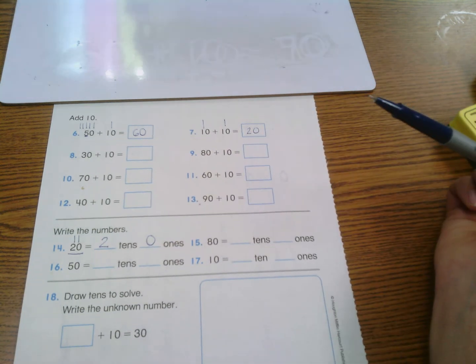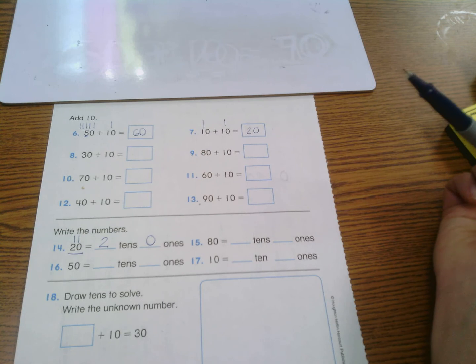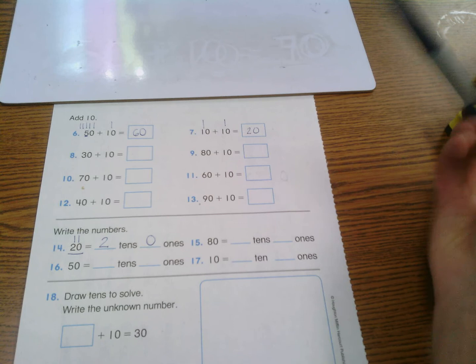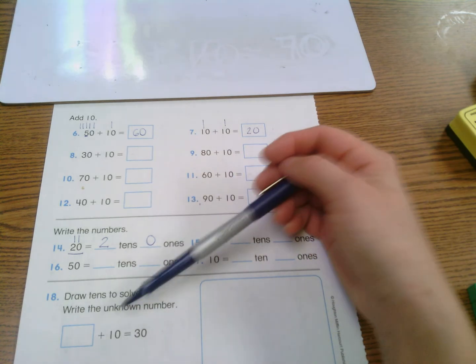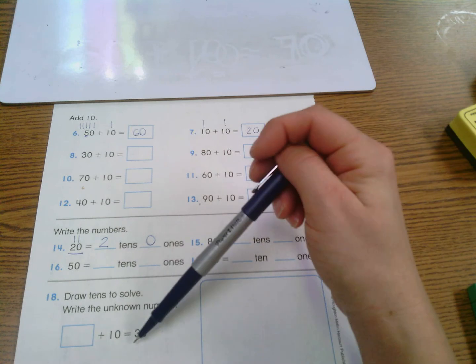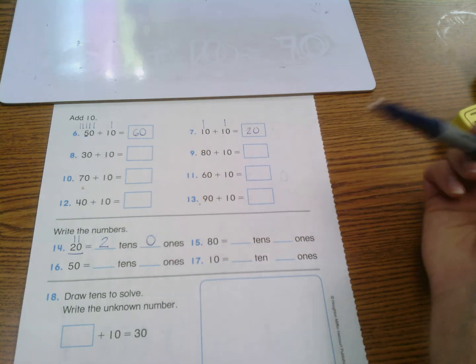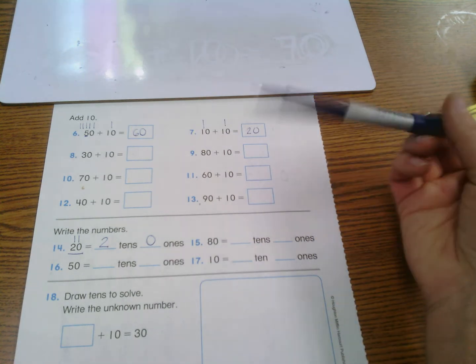Okay, so you're going to do the same thing for 15, 16, and 17. And then down here on number 18, it says draw tens to solve. Write the unknown number. This one's a little tricky. So it says blank plus 10 equals 30. So 30 is your total. Okay, so you're going to draw tens to solve this.